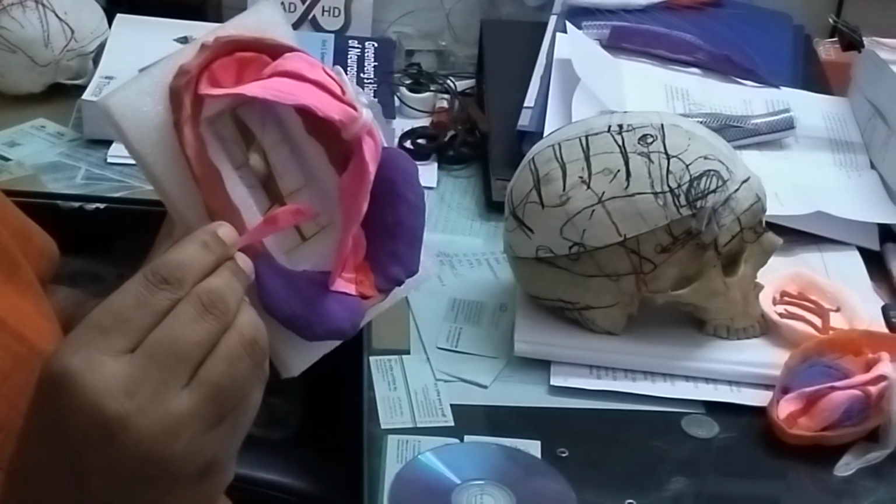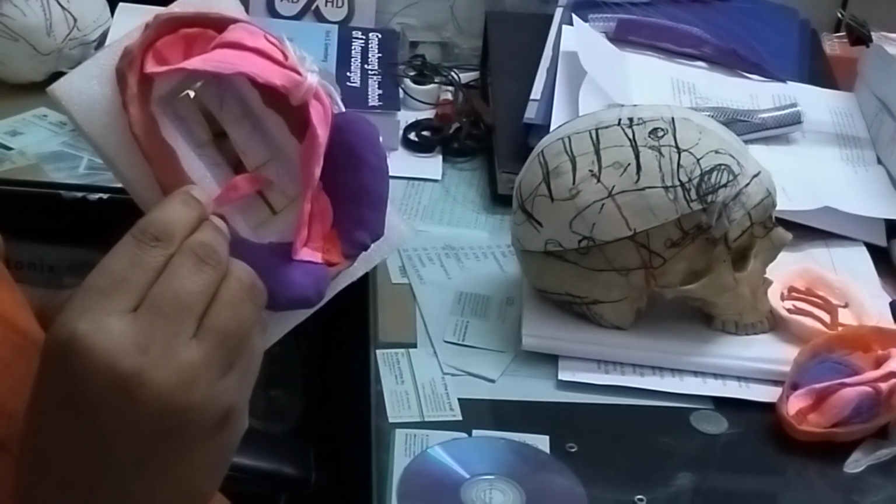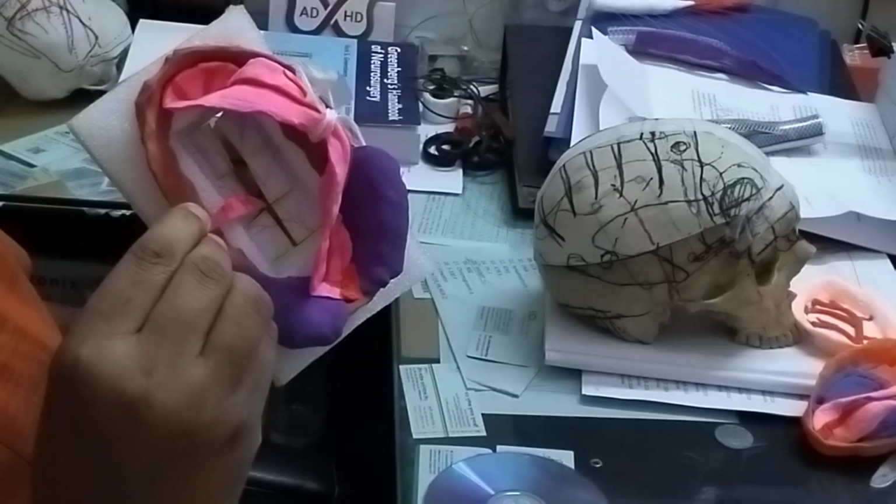The red color is the middle meningeal artery over the dura.